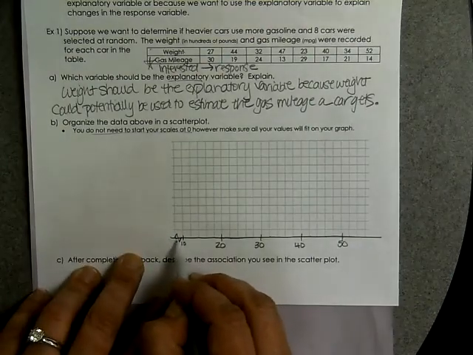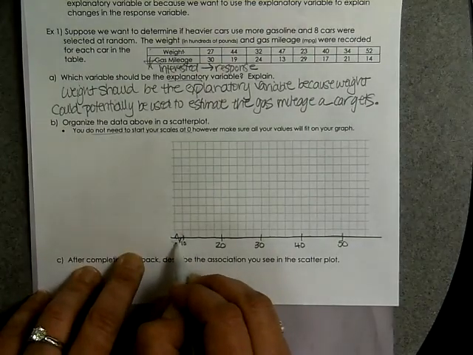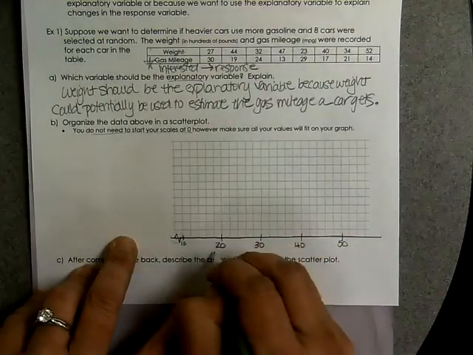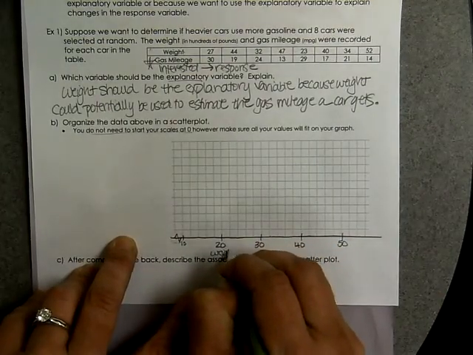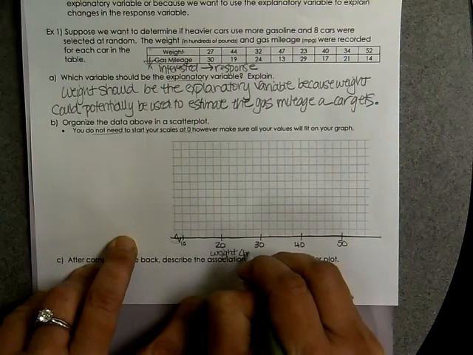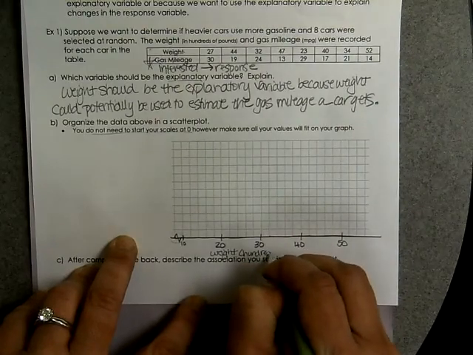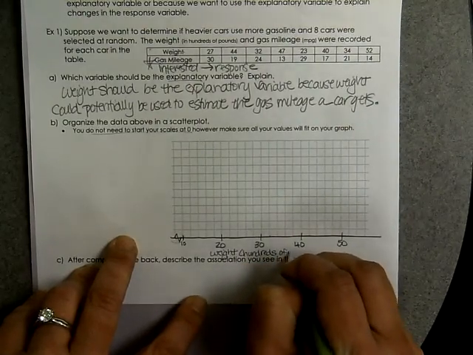But when you do a jump, you should have an indicator on the axis. In addition to labeling that numerically, I'm also going to say what this represents. The explanatory variable we said was the weight in hundreds of pounds.